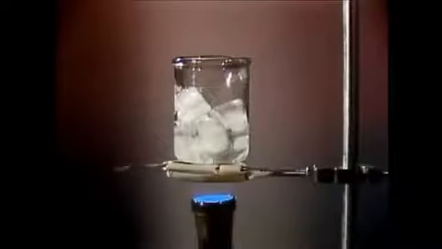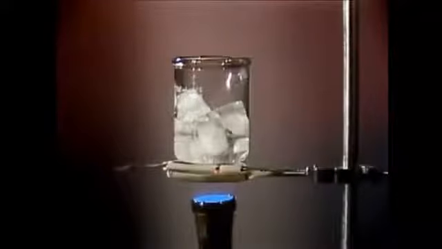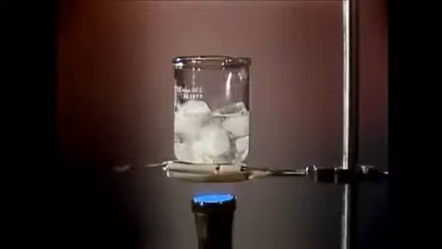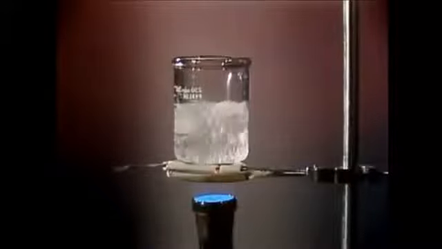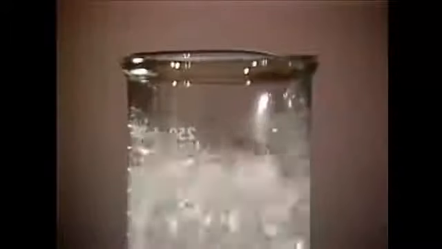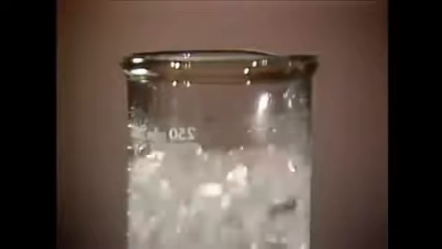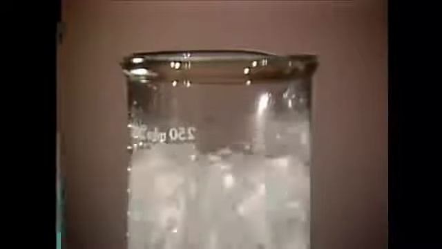If we heat ice, a solid, of course it melts and changes into water, a liquid. So adding heat has caused the ice to change its state from a solid to a liquid. Then if we heat the water, it boils. So the heat causes the water to change its state from a liquid to a gas, steam.